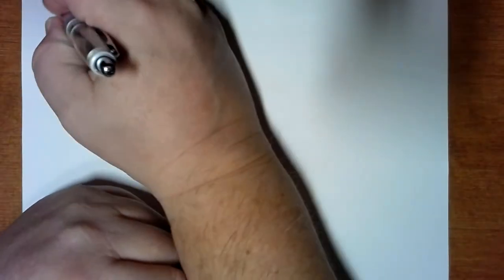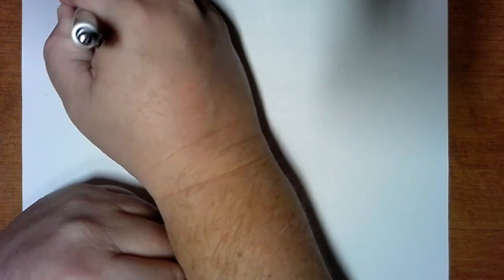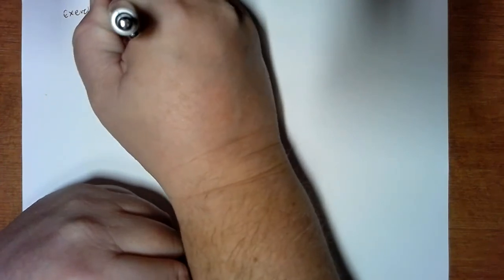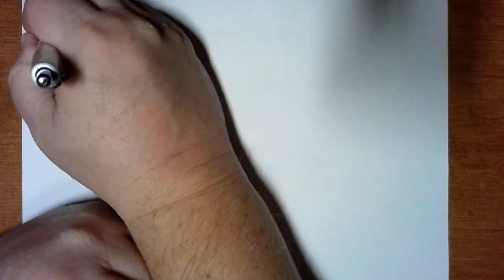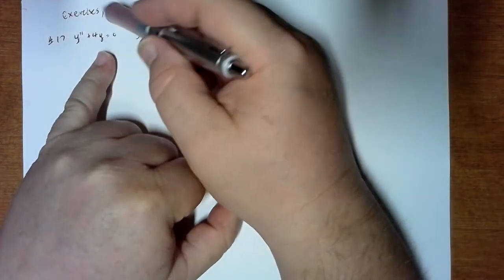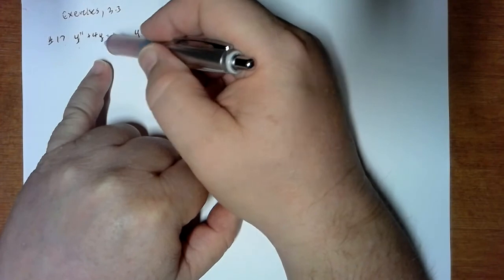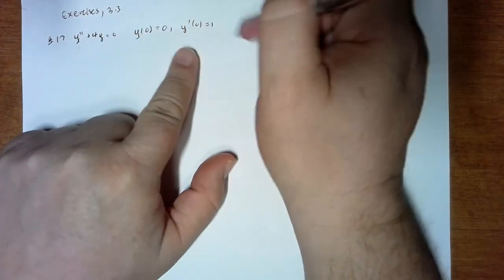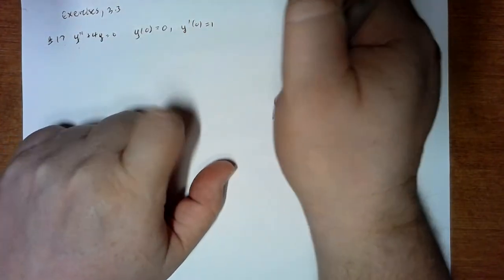Okay, in this video we're just working on a few exercises from 3.3. And so the first one, let me go ahead and write it down. I'll pause. Okay, so this differential equation is number 17 from 3.3: y double prime plus 4y equals 0, with y of 0 equals 0, y prime of 0 equals 1.